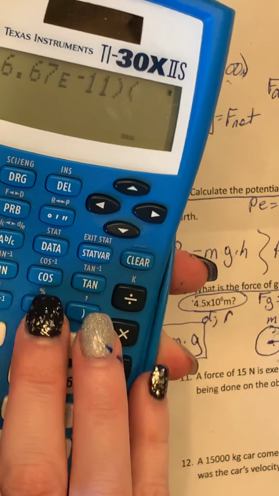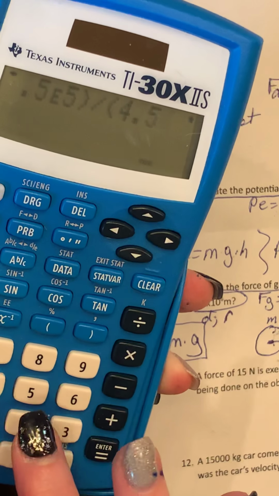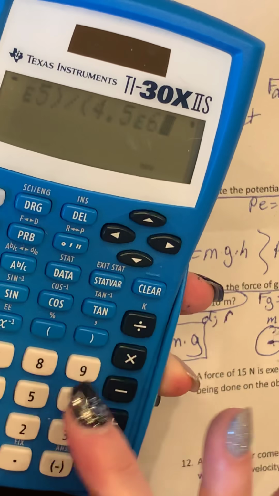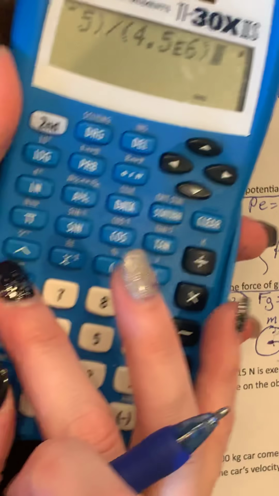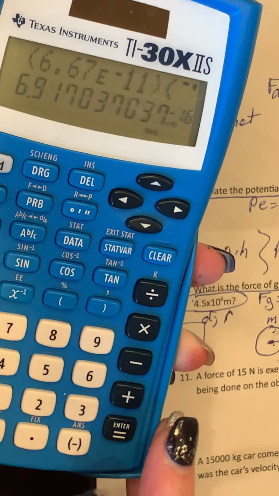Parentheses, new parentheses. And then you're going to put 600, parentheses, new parentheses, 3.5. And then your E, and then a 5, parentheses. You can hit the divide by button. We can do this all at once. And we're going to put 4.5 E6, parentheses squared. Remember the square button's right here. Okay. All right, hit enter.